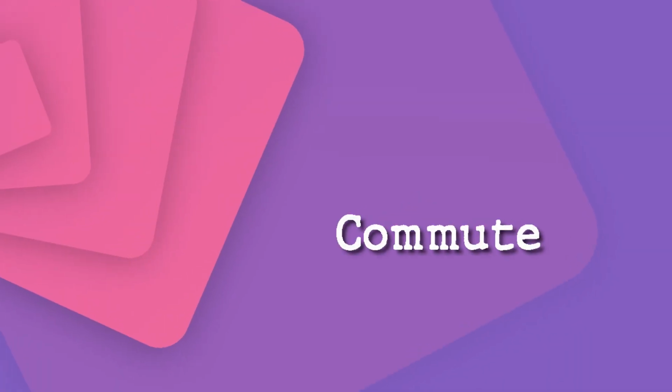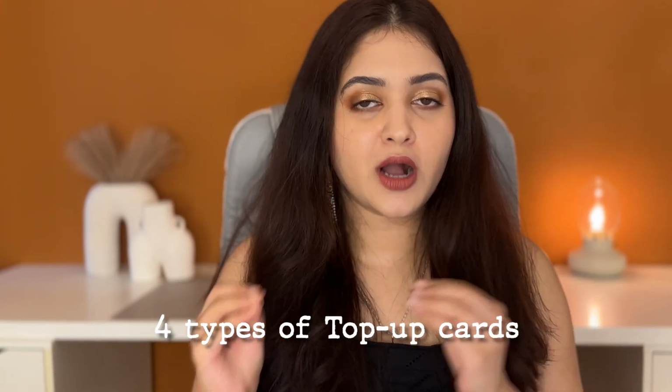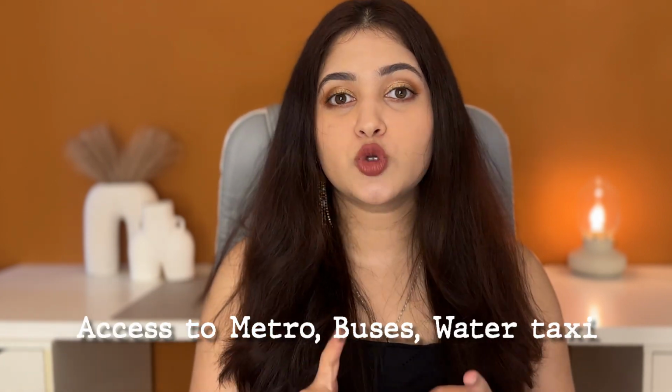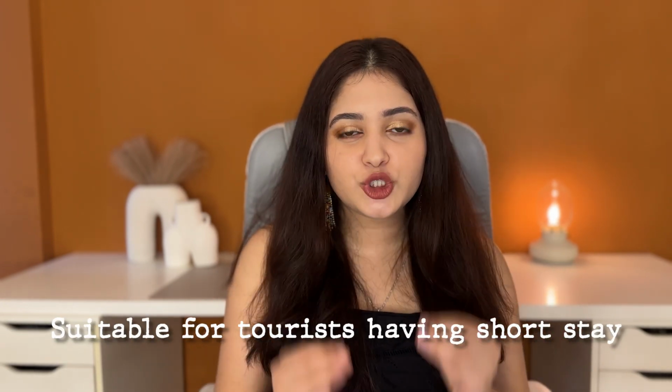Alright, moving on to getting around. Now, once you reach Dubai, how are you going to move around? What are the options to commute? Let me take you through that. There are 4 types of top-up cards that you can use that's going to give you access to the metro, buses, and also water taxis. Now, the first one is the red card, and this is suitable for tourists who have an extremely short stay.